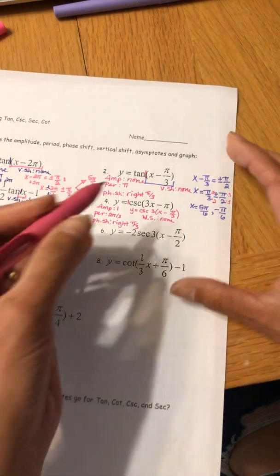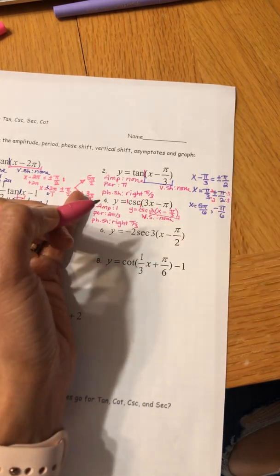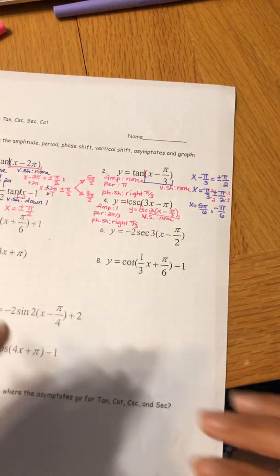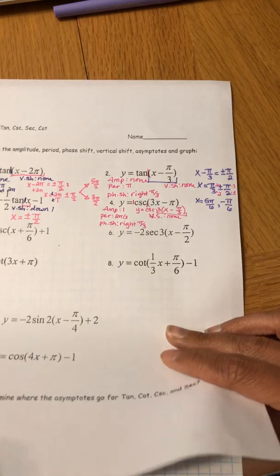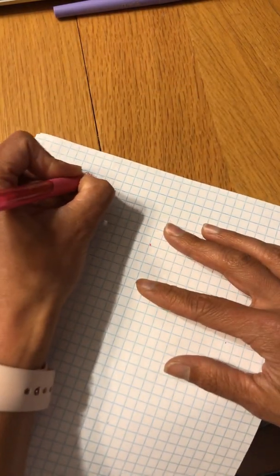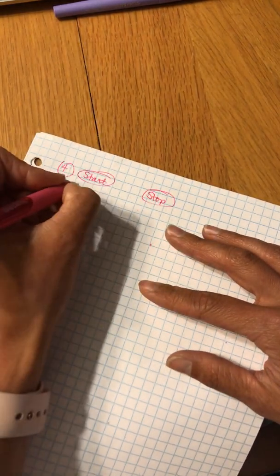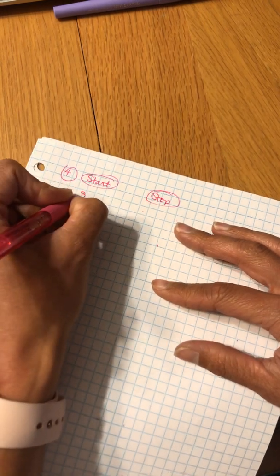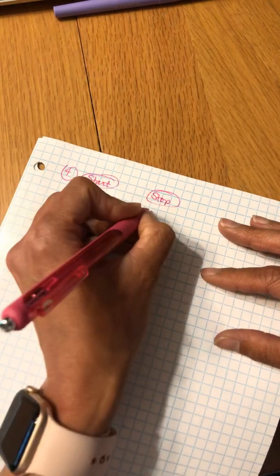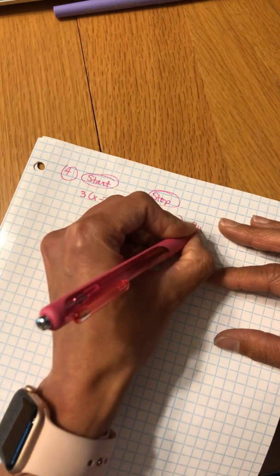And remember, when we find our start and stop, we set the b times x minus c, so this part, the 3 times x minus pi over 3, set it equal to 0 for the start, set it equal to 2 pi for the stop. So I'm going to go to the graph paper now for number 4, and let's find our start and stop. Okay, so we have to take the 3 times x minus pi over 3, set it equal to 0 and solve for x. And take the 3 times x minus pi over 3, set it equal to 2 pi, and solve for x.